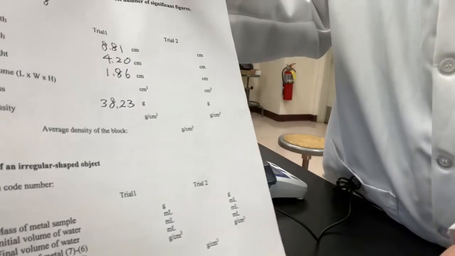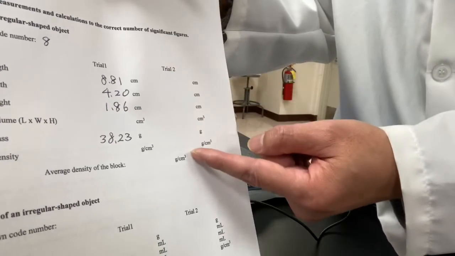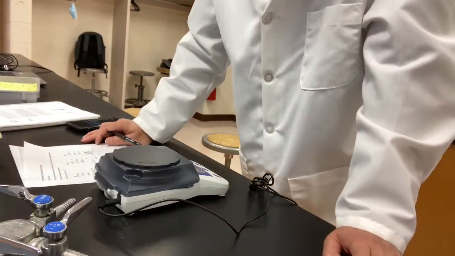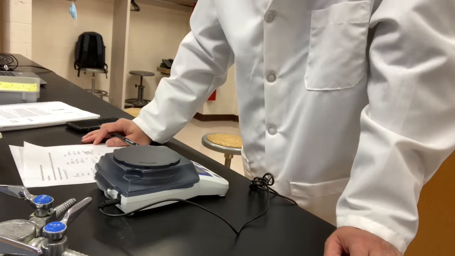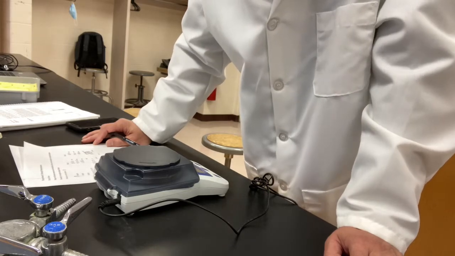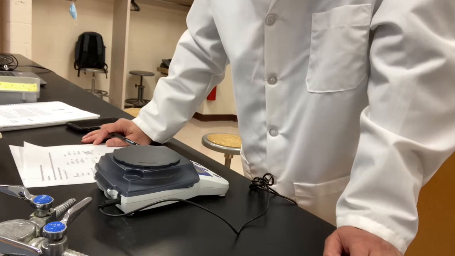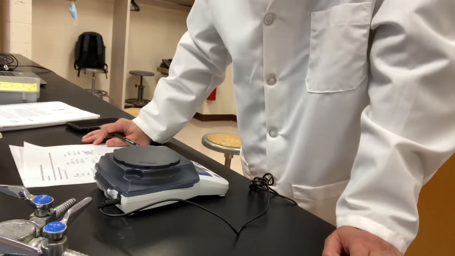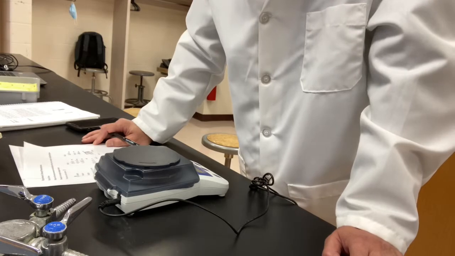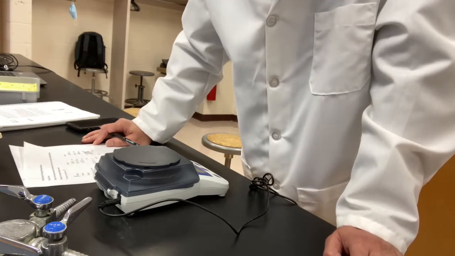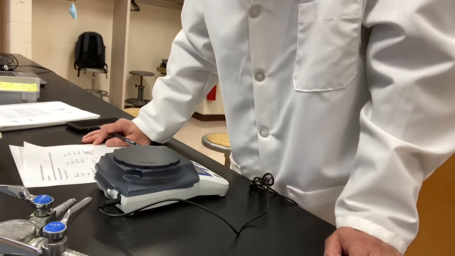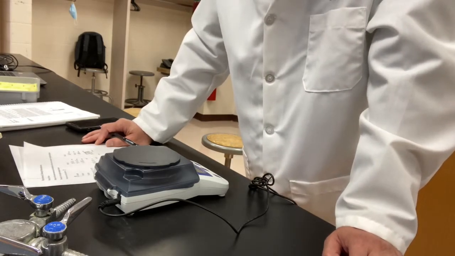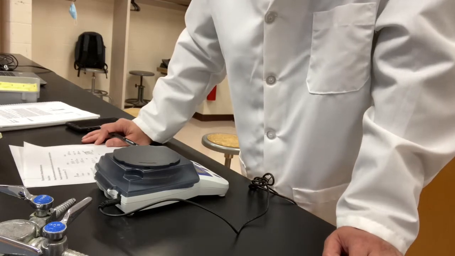I'm gonna take another set of data, doing it in the same way. I just took another set of measurement. Let me read out the data I got. The length is 8.80 centimeter. The width is 4.21 centimeter. The height is 1.86, the same as last time. And the mass is 38.24. You do the calculation, you do the average. Again, when you do the average, make sure you keep the right number of sig figs.